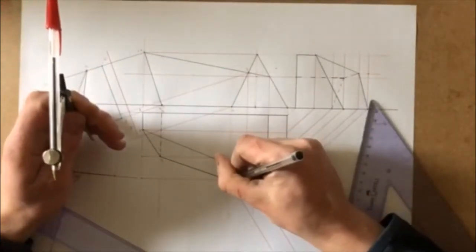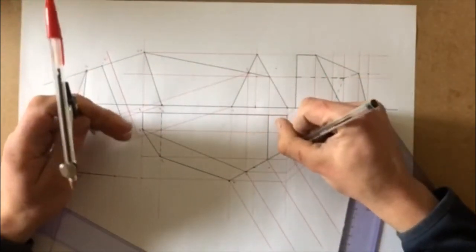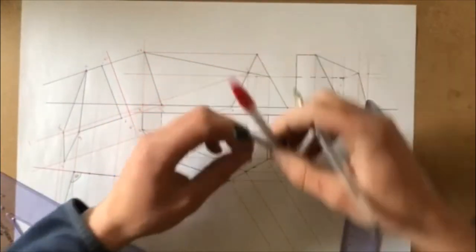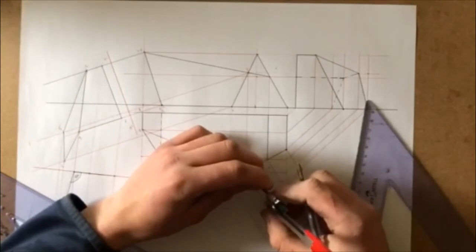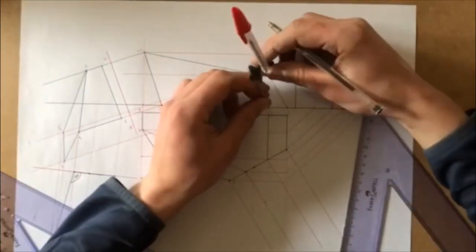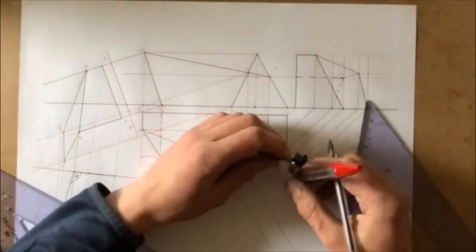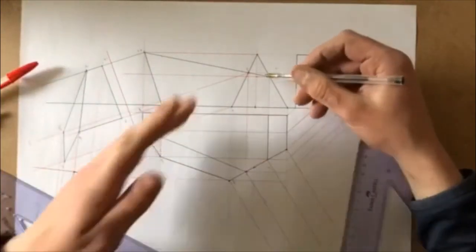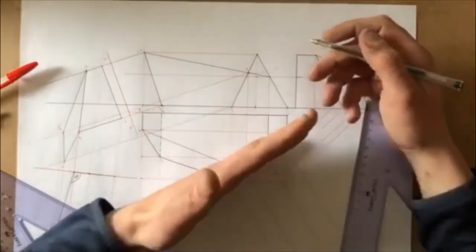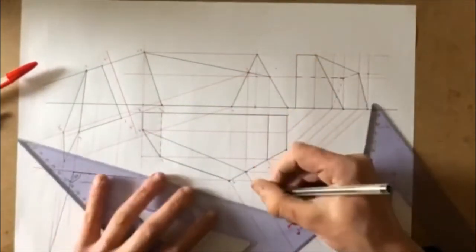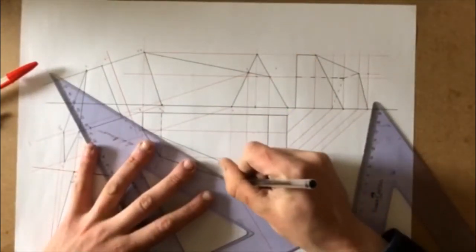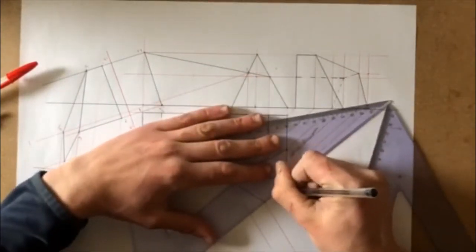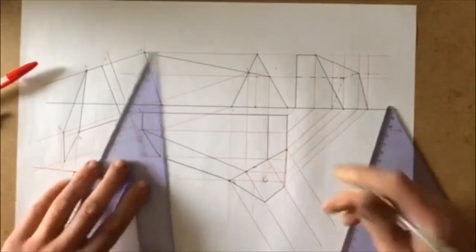So that's where 6 is. That's where that point is. I'm going to go up and take this measurement here. Step it up. I'm going to take this measurement here. Step it up because this is the vertical height. So that's the height in elevation. This is the width in plan. I'm just projecting out my widths here and stepping off the heights on them. That's the true shape of surface C there.